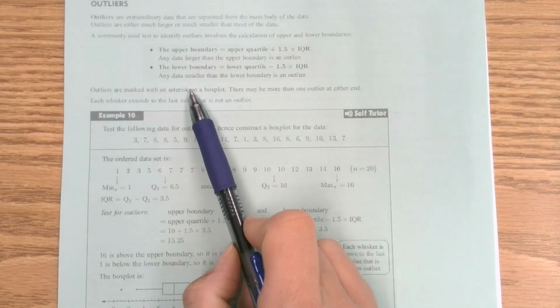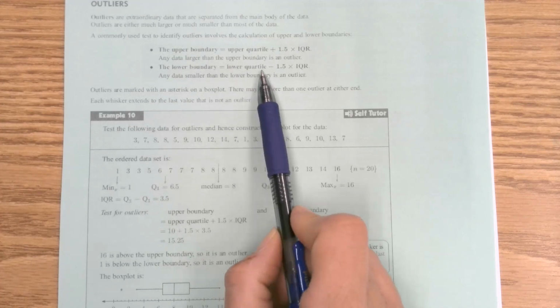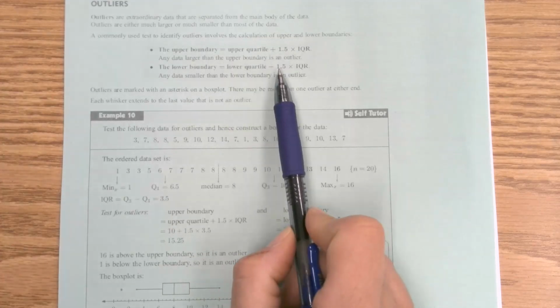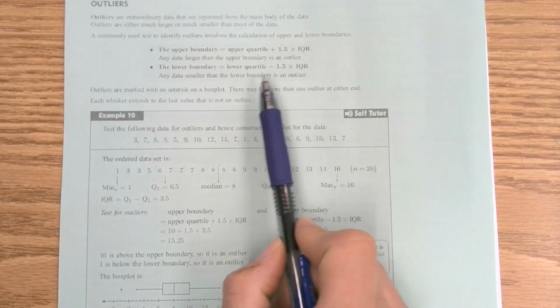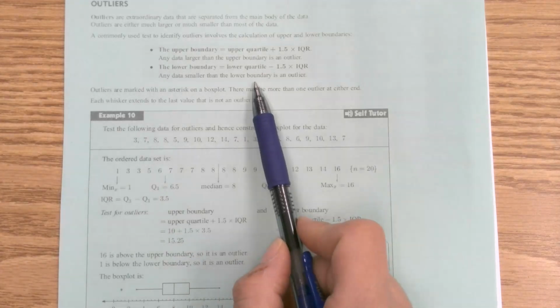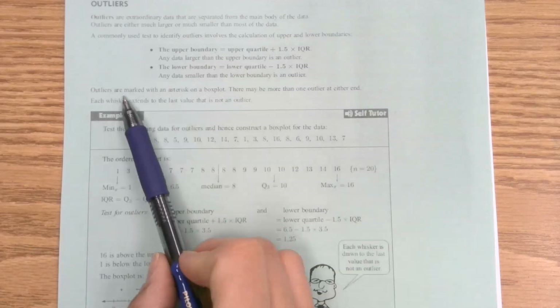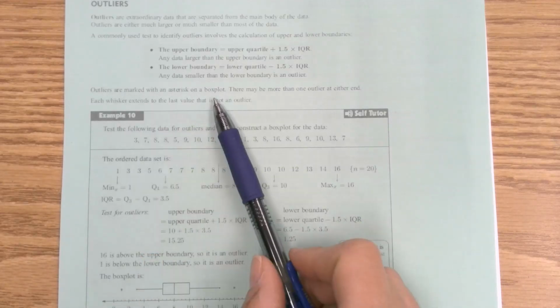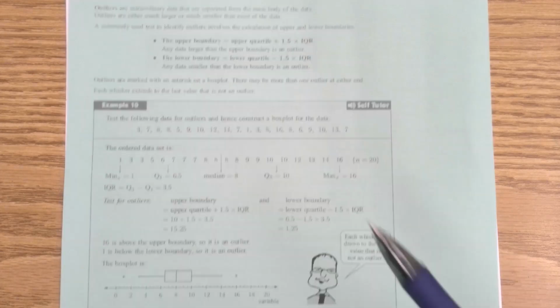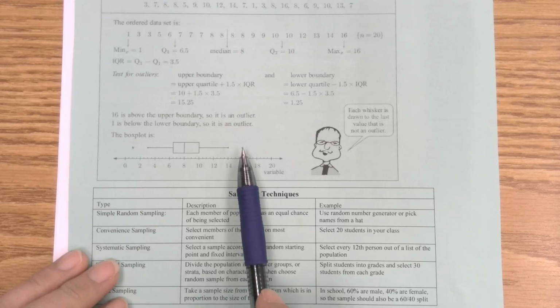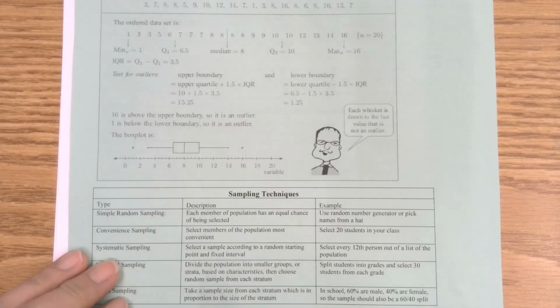The lower boundary is going to be calculated by taking the lower quartile, which is quartile 1, minus 1.5 times the interquartile range, and any values that fall smaller than that value are considered an outlier. And then when you're graphing them, outliers are marked with an asterisk on a box plot. So you can see there's an example down here. IB would be very specific if they wanted you to factor in sketching outliers with an asterisk.